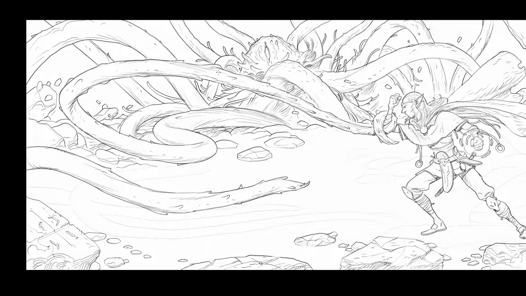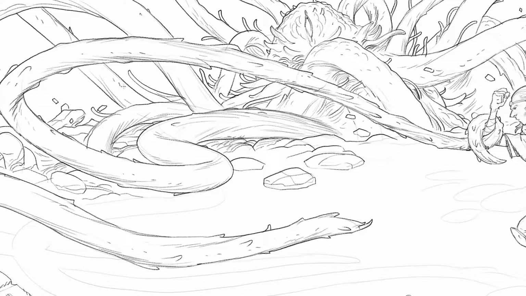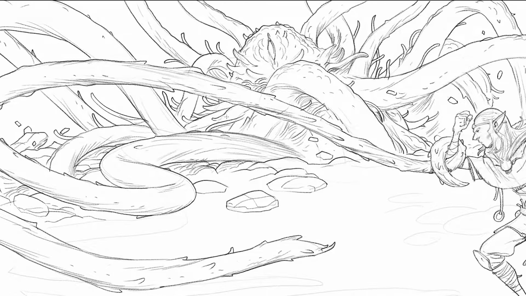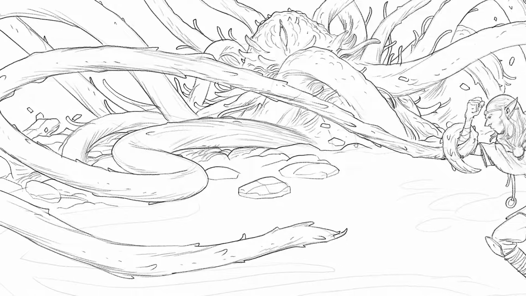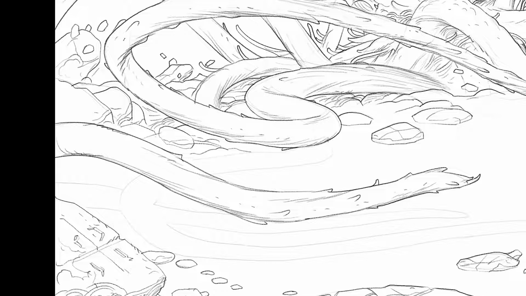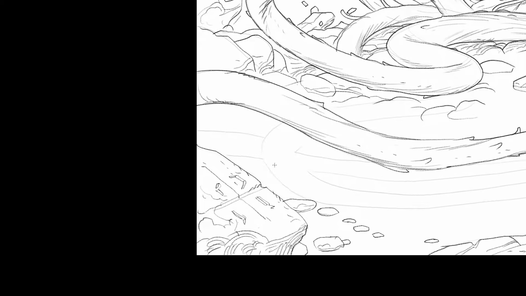Nope, too much. All right, so it's pretty much there. Again, we need to put in some sort of rocks and things, a bit of that kind of environment.